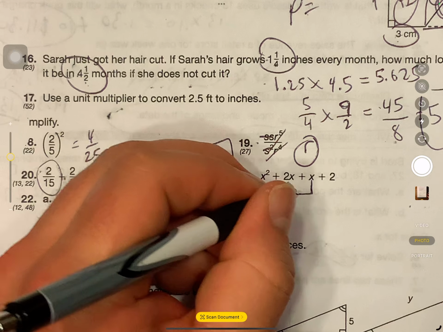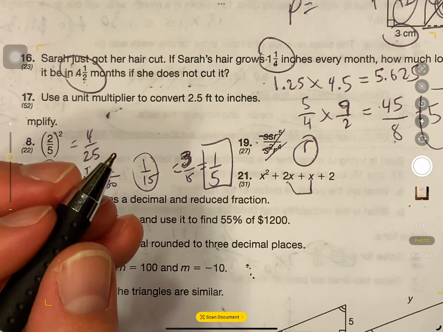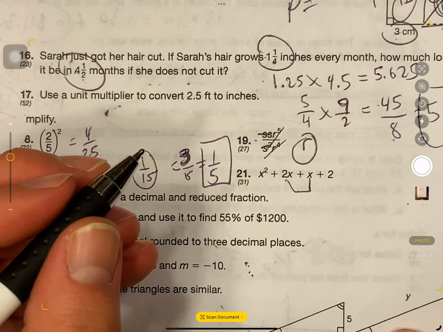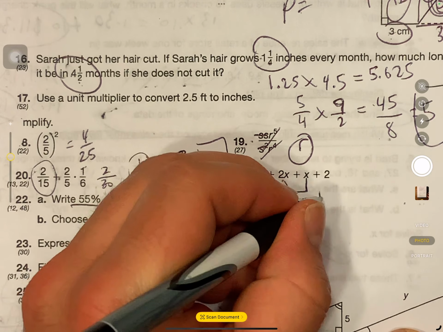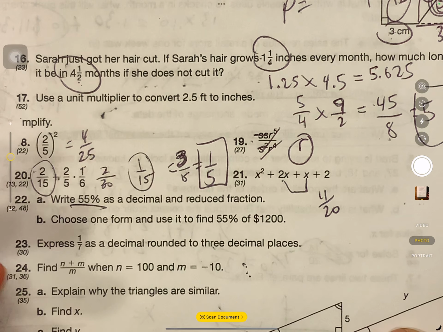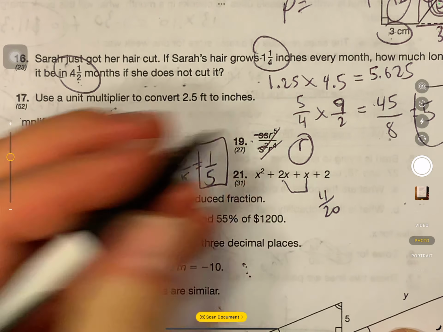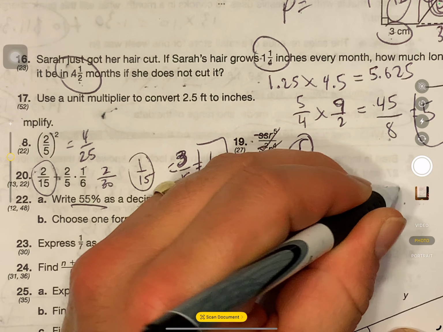55% as a decimal and a fraction. Reduced fraction? Well, I think 55% is 11 over 20. Someone do that division problem and see if it's 0.55. I think it is.